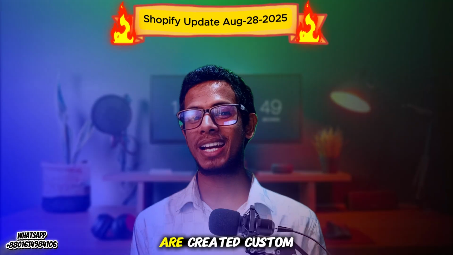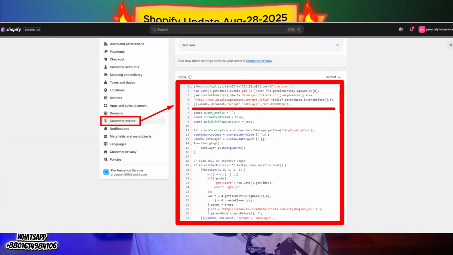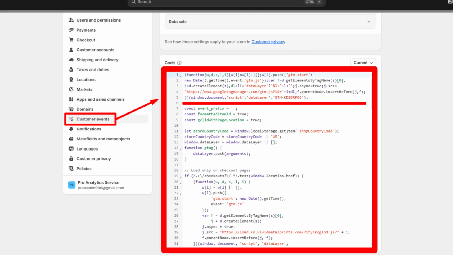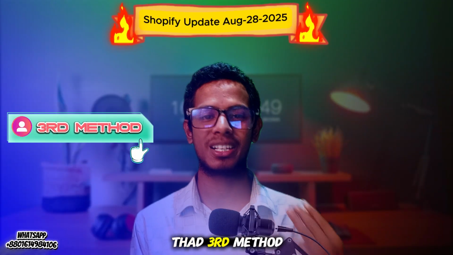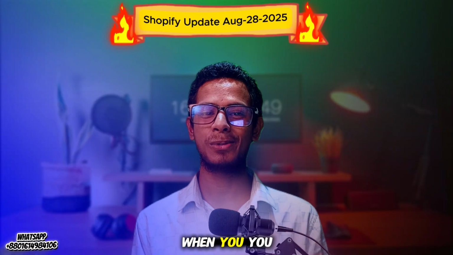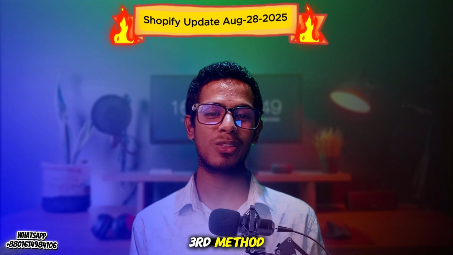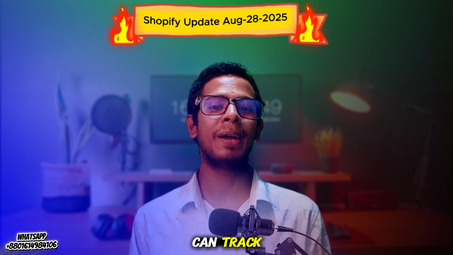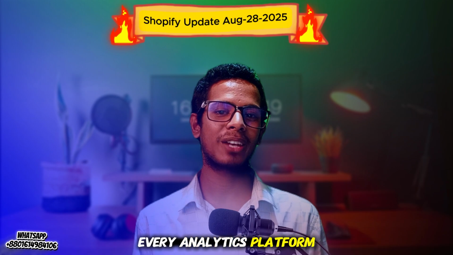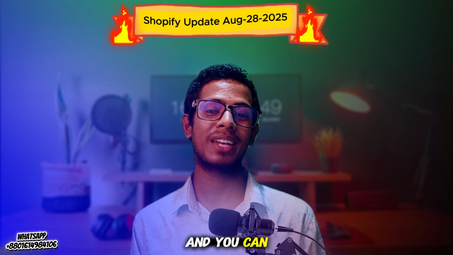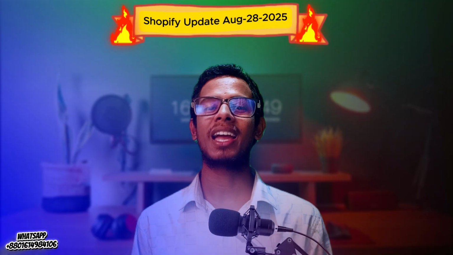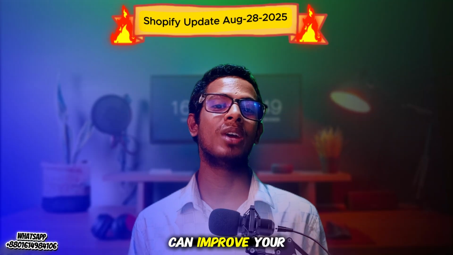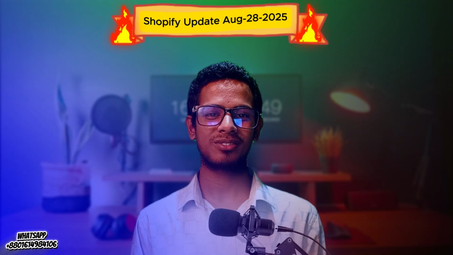That's why we created custom JavaScript code to enable a data layer. Yes, this is our third method. When you follow the third method, you can track every analytics platform and ads platform, you can collect accurate data, you can optimize your ads, and you can improve your business.